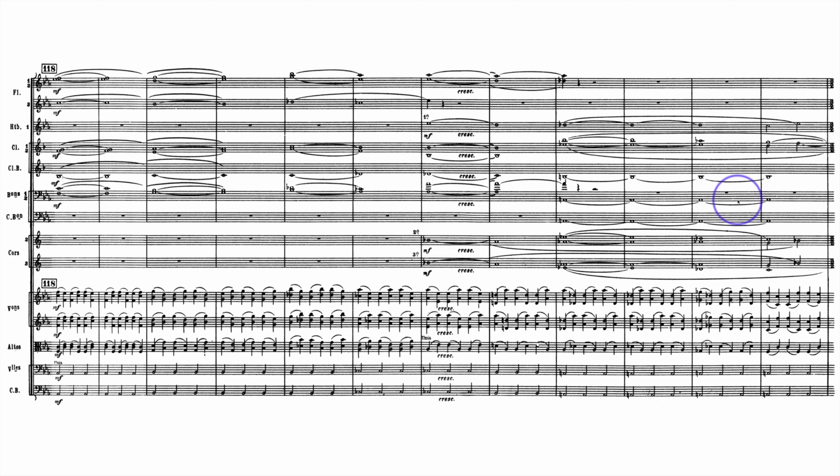Bass clarinet, though, continues on in its doubling of the cello line. And we also add the bassoon here, right? And contrabassoon coming in at an octave lower. So that gives a nice solid foundation as the music starts to build.